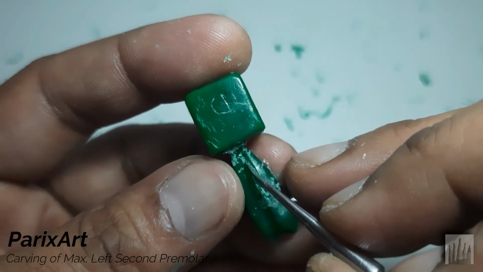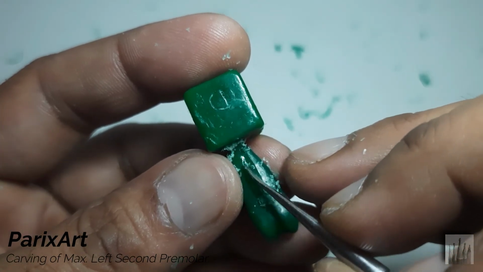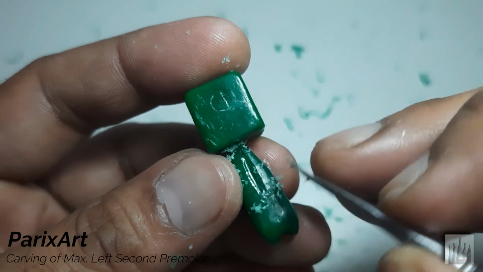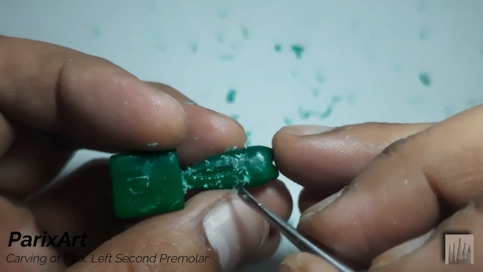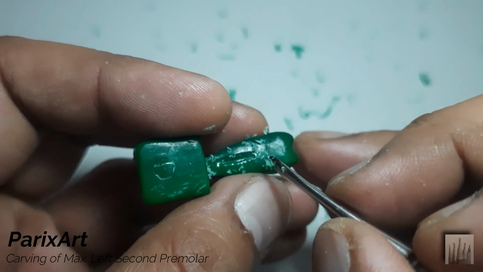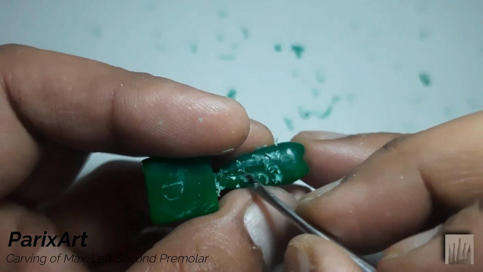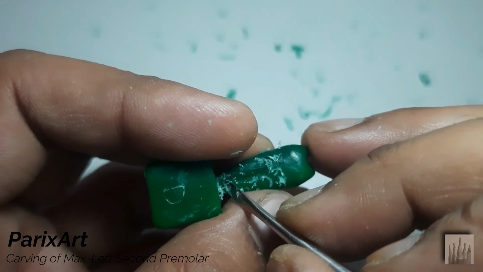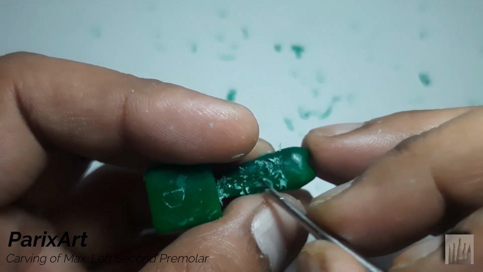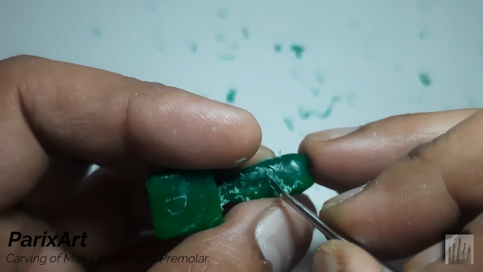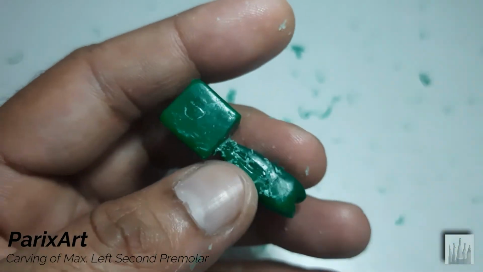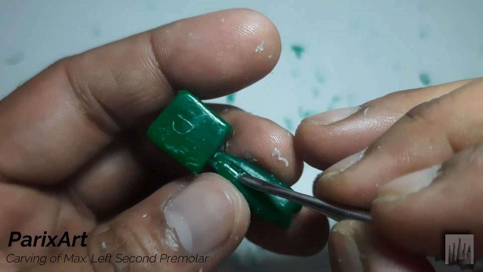Use the back smooth side to smoothen it. Extend it close to the apex.